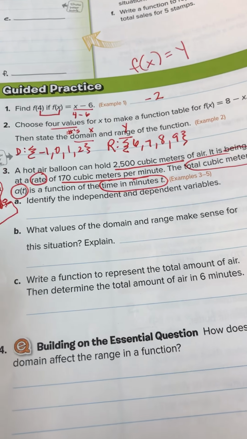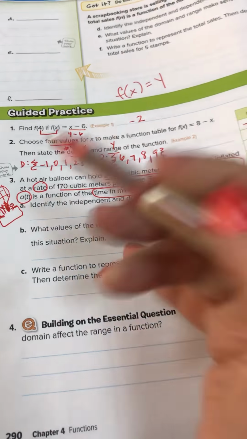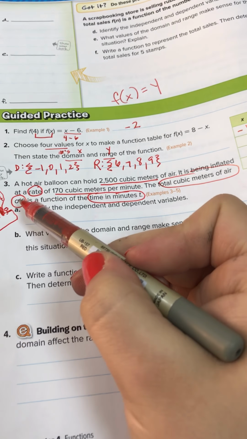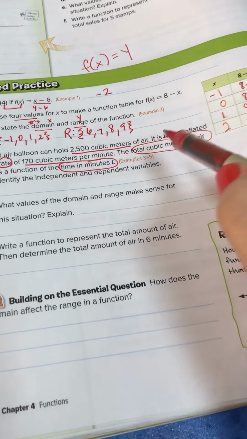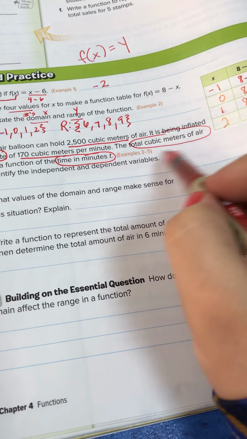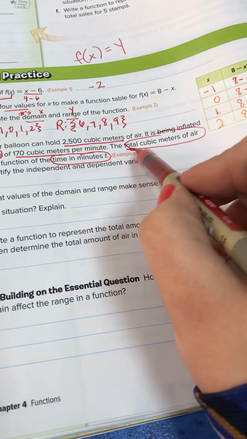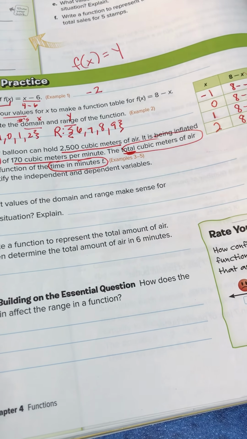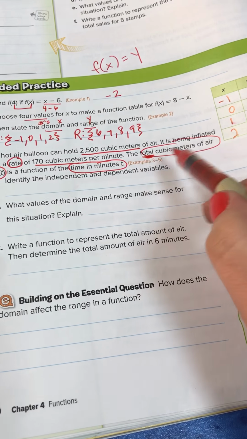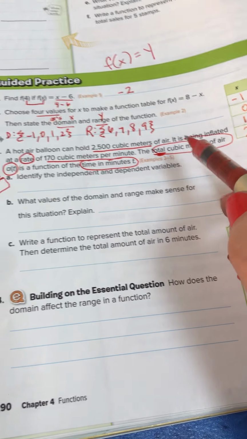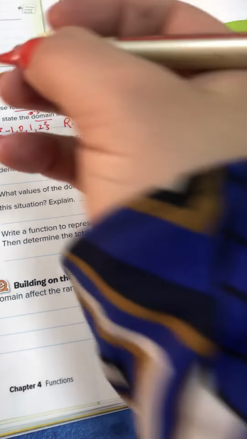Okay, it says identify the independent and dependent variables. A of t is the function value, so that's always going to be your dependent variable. So the cubic total, and also usually when it says total, that's dependent. And so our total cubic meters of air is the dependent variable, and time in minutes is the independent.